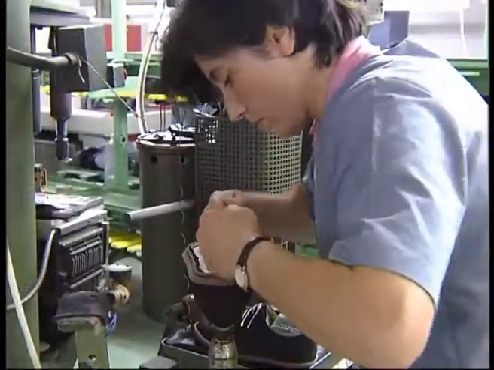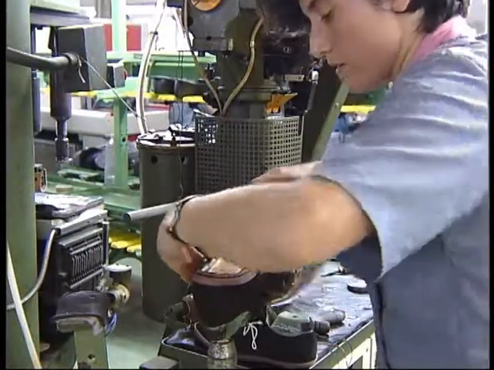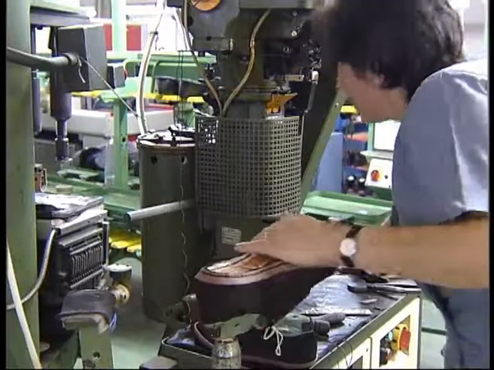To finish off tips. It consists of pulling the tips of the seam for the interior of the inner sole. This operation is manually executed.